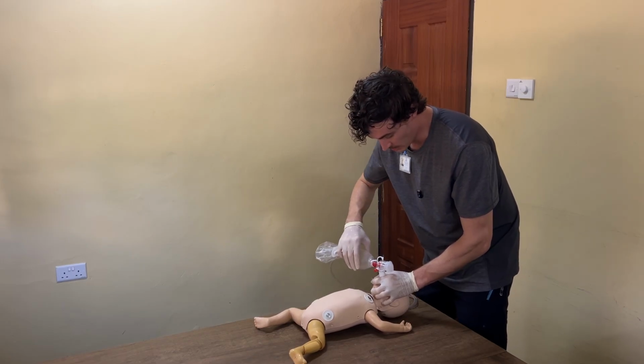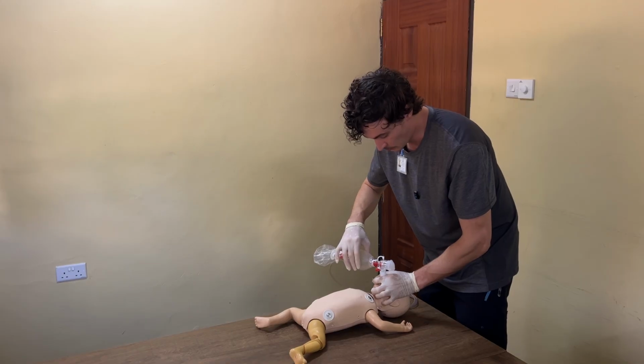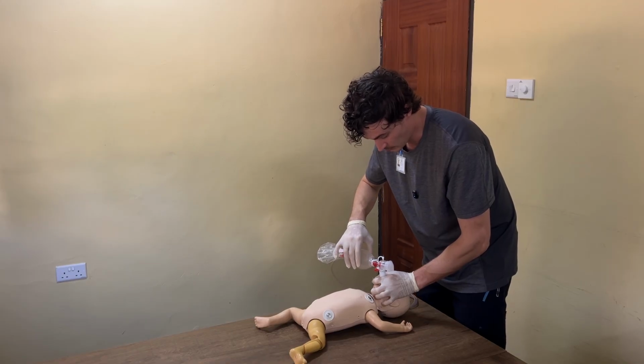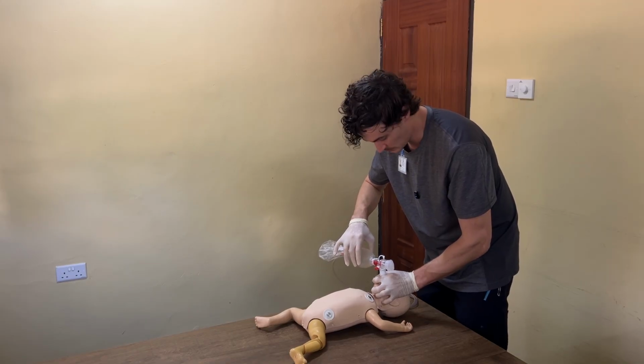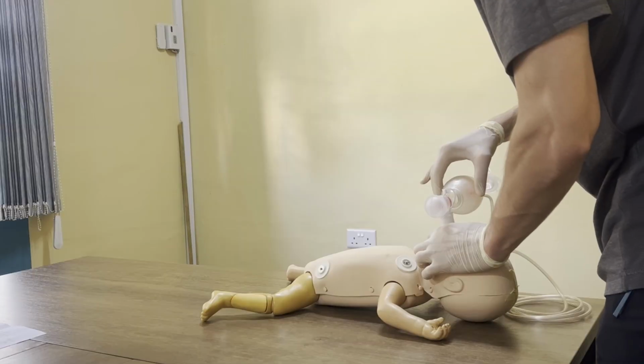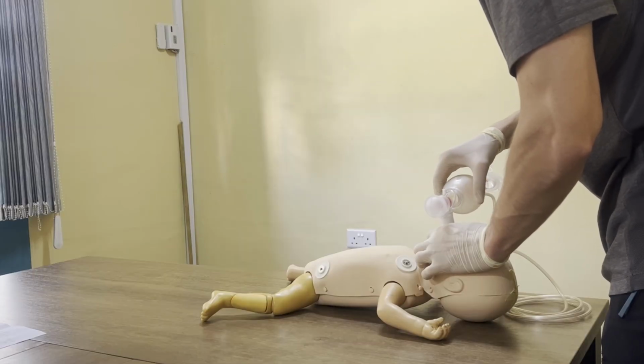So you always want to gently squeeze the bag. It only really requires a couple fingers. It doesn't even require the whole hand to effectively squeeze this bag. I'm not squeezing too hard on the bag, so I'm not causing any trauma to the patient.